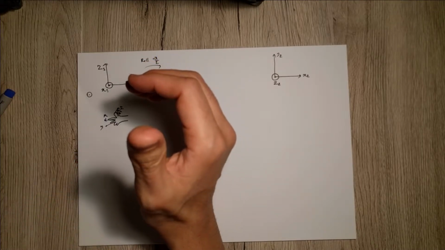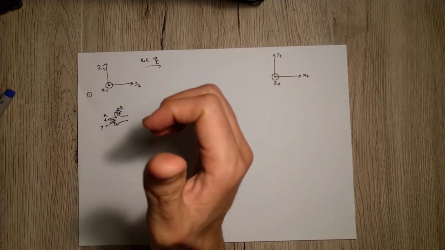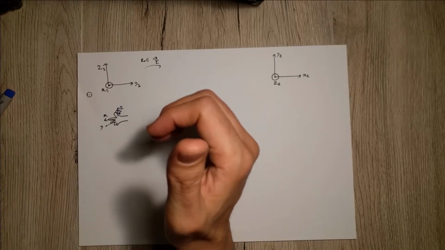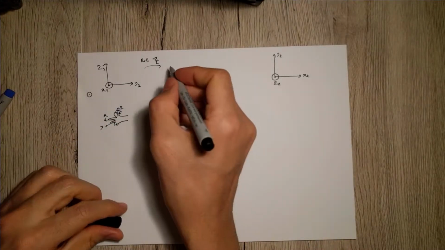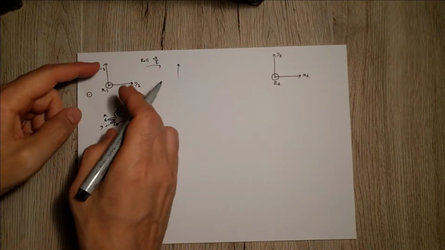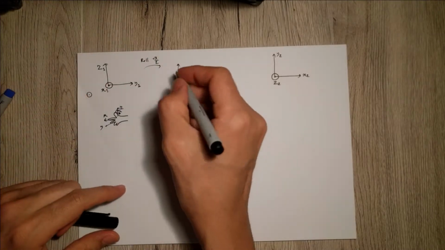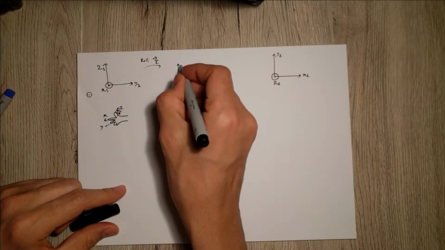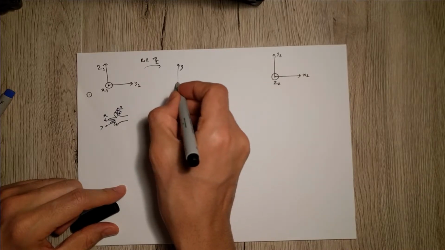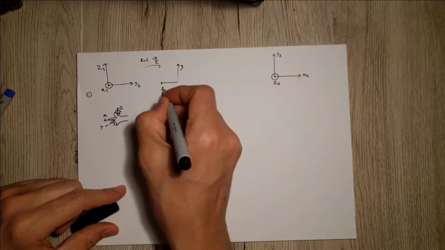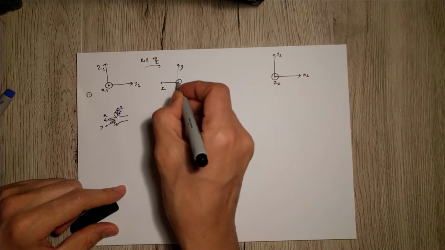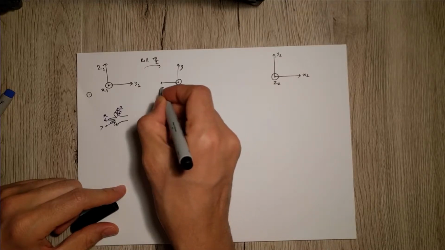So the positive direction is in this way, so I have to rotate my axes like this, 90 degrees, which gives me this. You can see why I have to rotate it like this. The Y is going to go up, the Z is going to be in this way, and the X is still perpendicular to the plane.